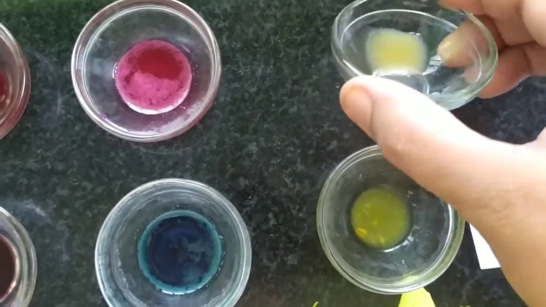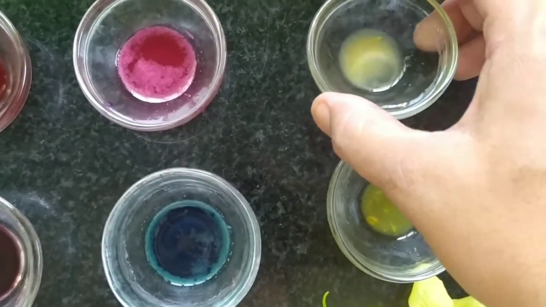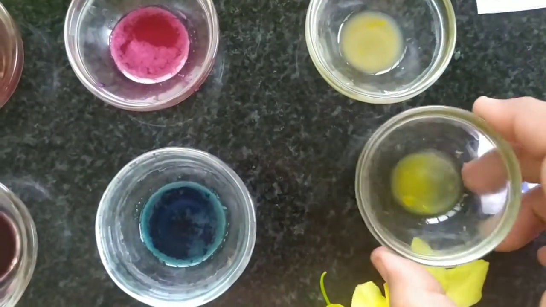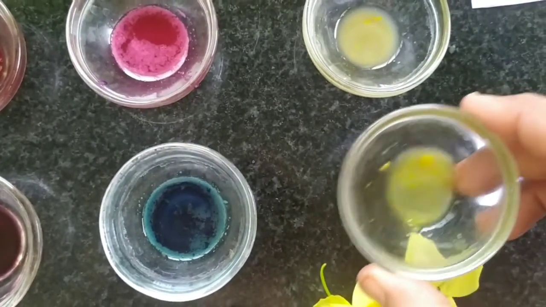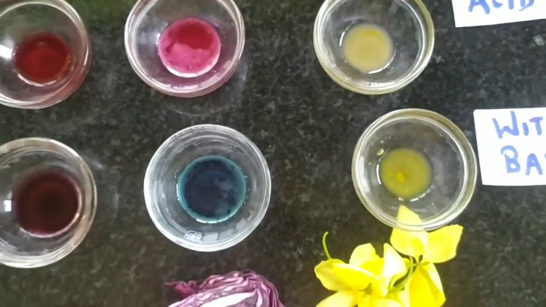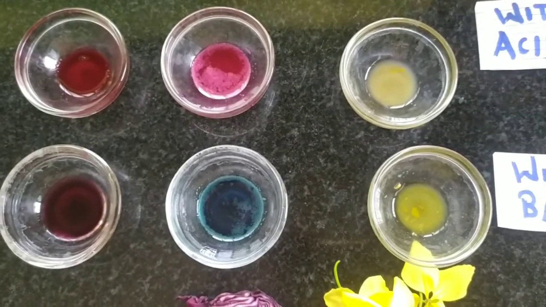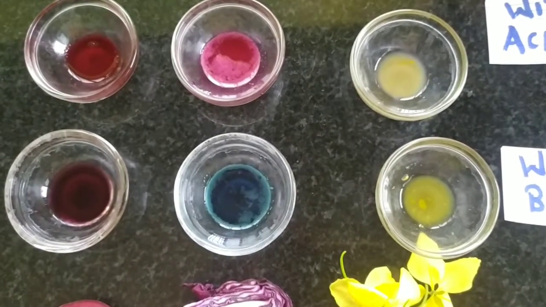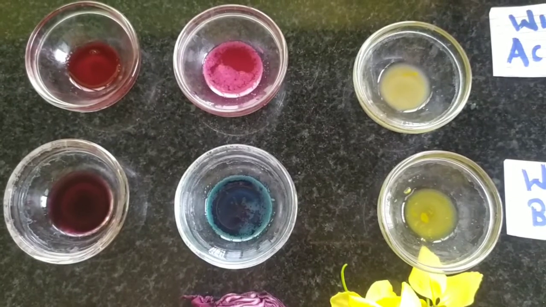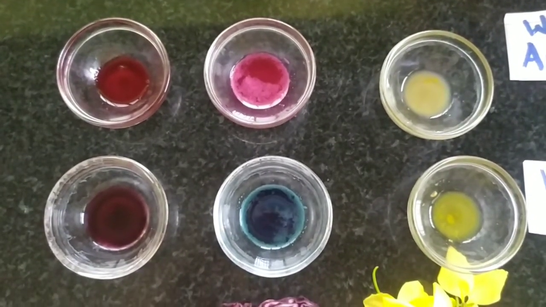Yes children, you can see here the yellow color is now slowly disappearing, whereas it became more prominent in the base solution. So with organic things we can test acid and base. They change their color. Let us see two more examples with turmeric powder and with gulmohar flowers.